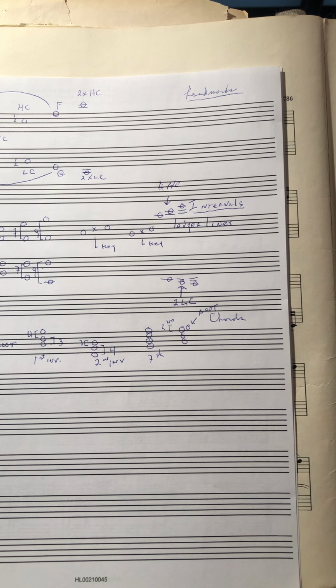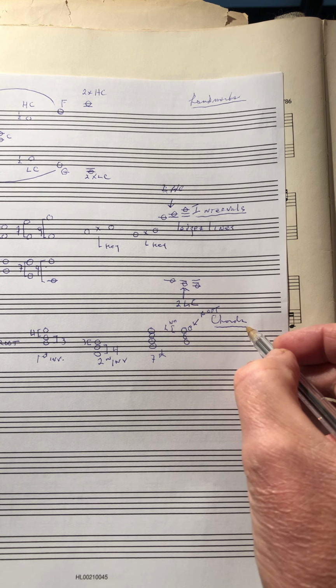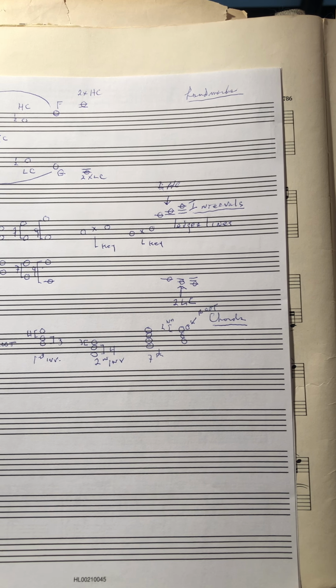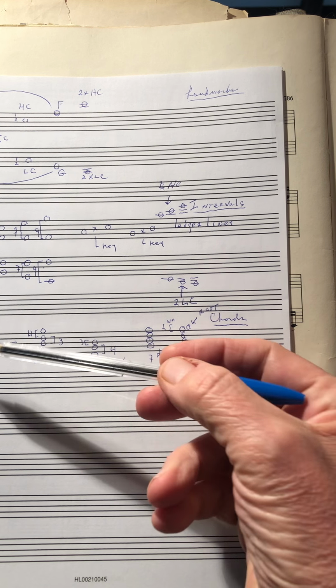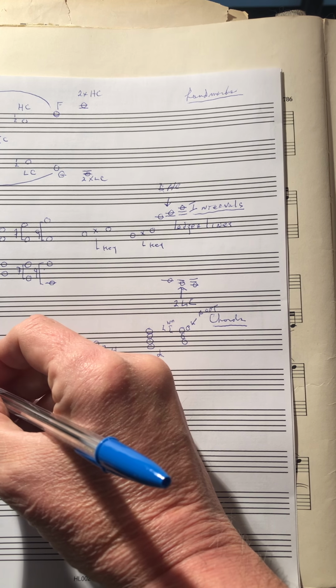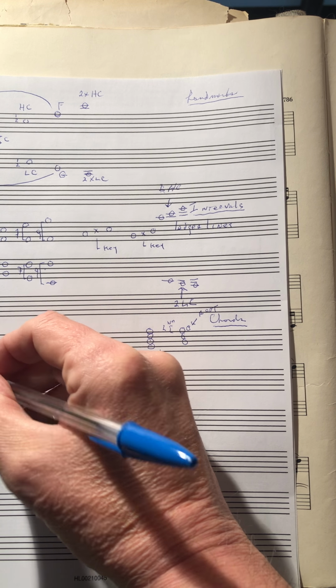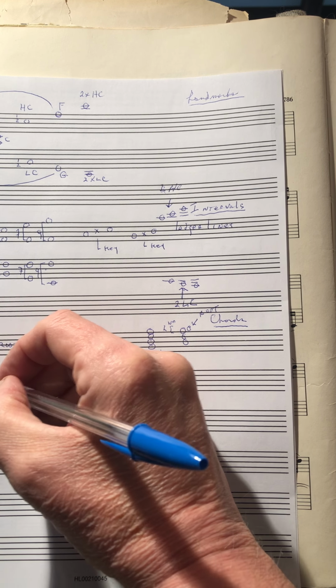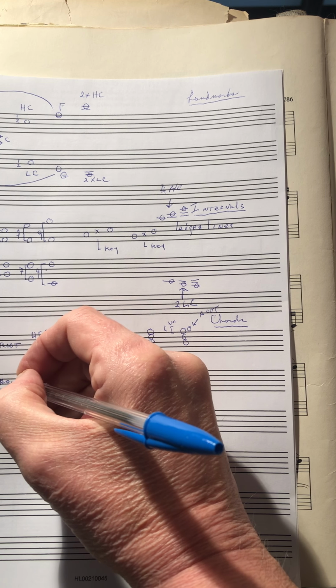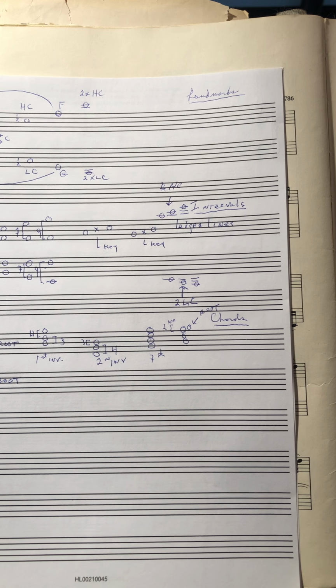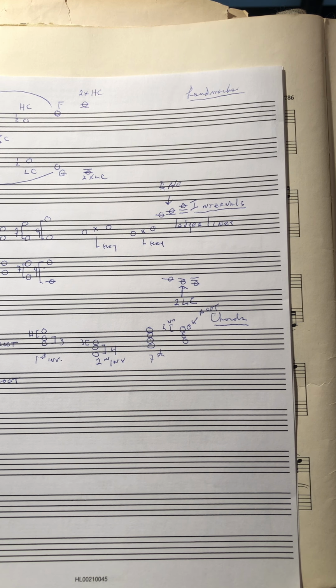Okay, our third level are chords. When a chord is either line, line, line, or space, space, space, it's in root position, meaning that the name of the chord is the bottom note the most.